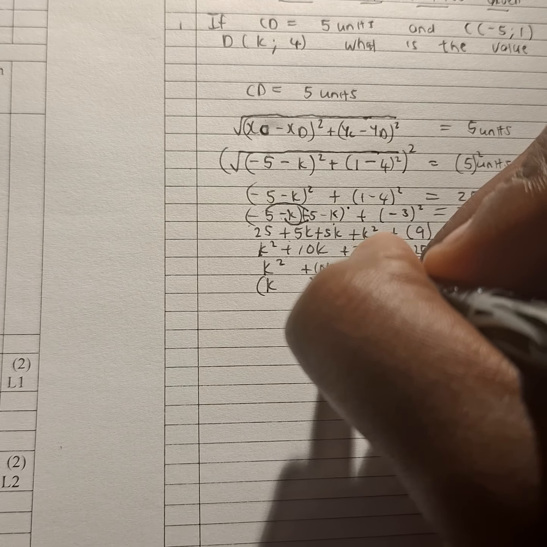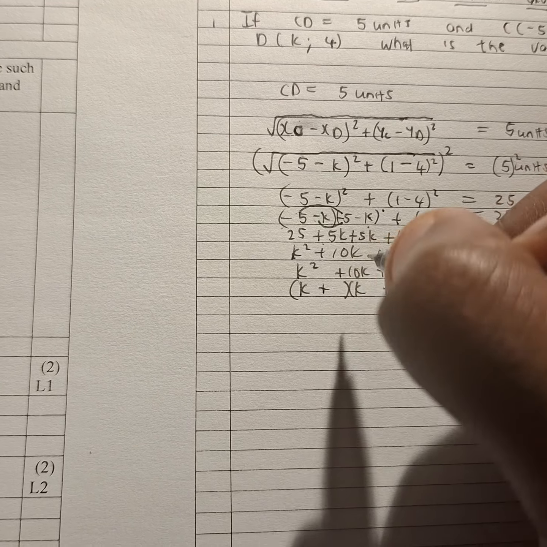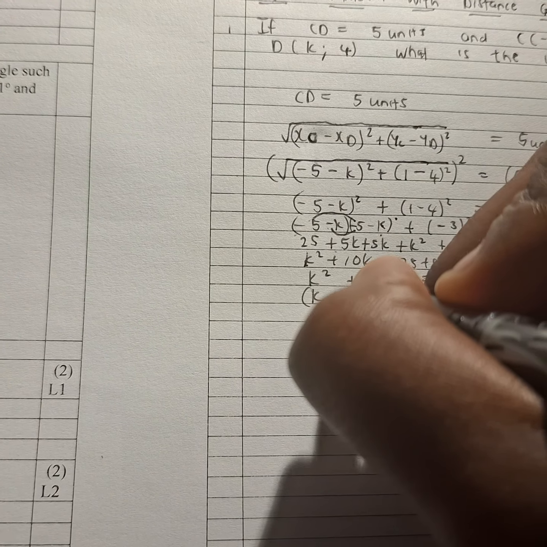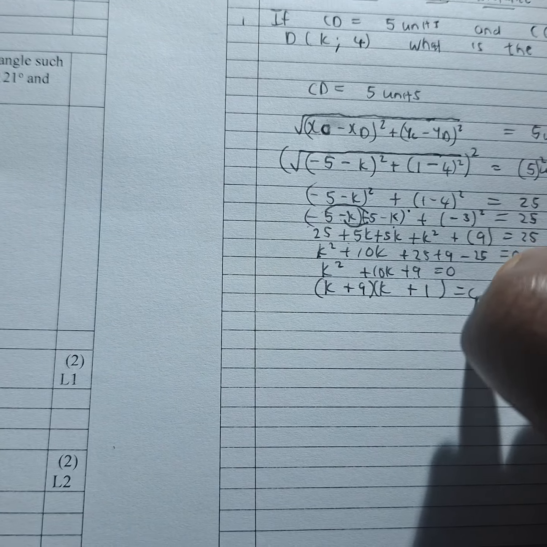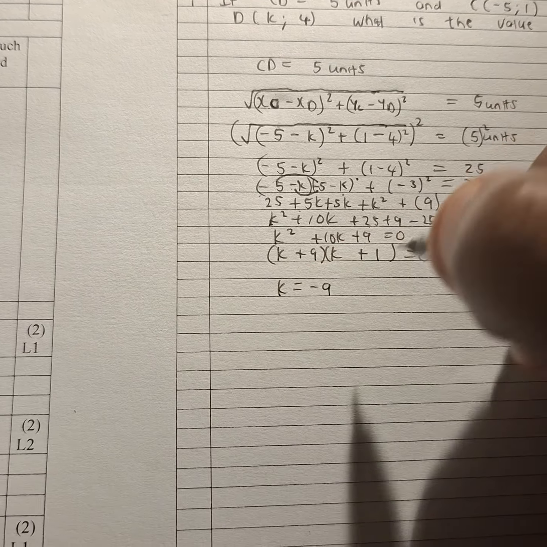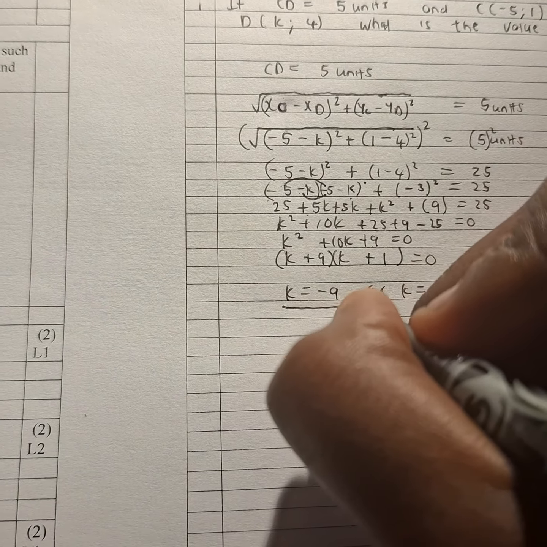Remember, positive means we have the same signs inside the bracket, according to the sign of the middle term, which is positive 10. So the factors are 9 and 1. Therefore k is equal to negative 9, or k is equal to negative 1.